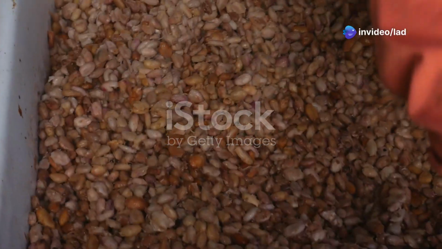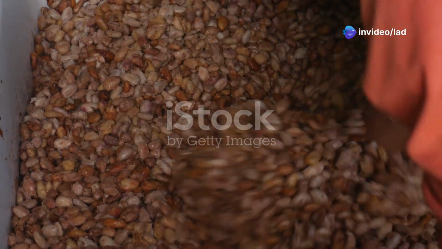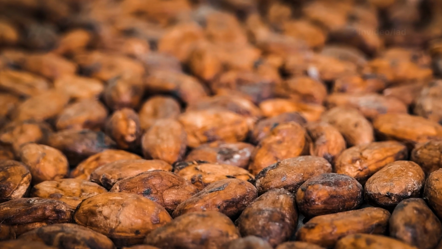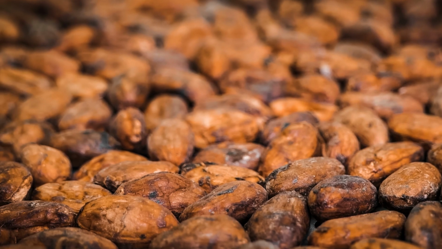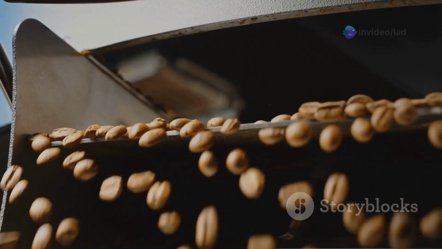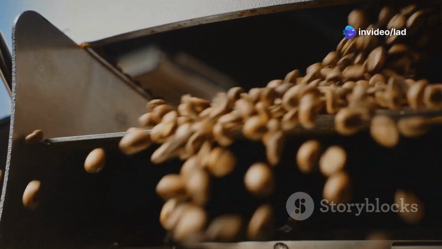Imagine accidentally mixing good cocoa beans with moldy ones or finding stones and twigs in a batch. These situations exemplify cross-contamination, posing risks to the quality and safety of the final product. There are various ways cross-contamination can occur during the cocoa journey from farm to factory.